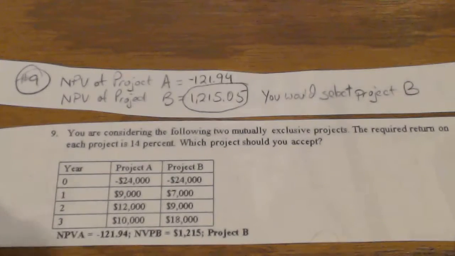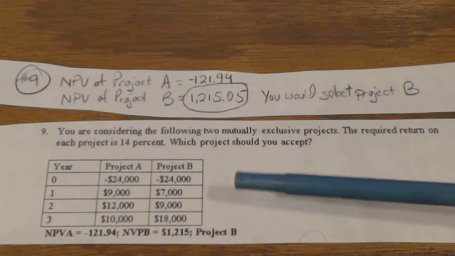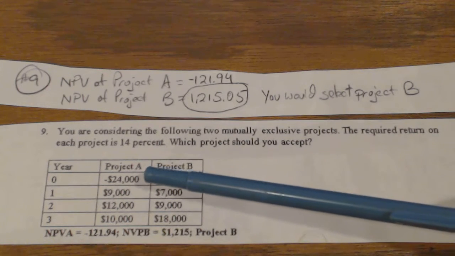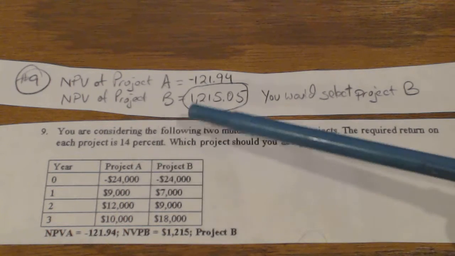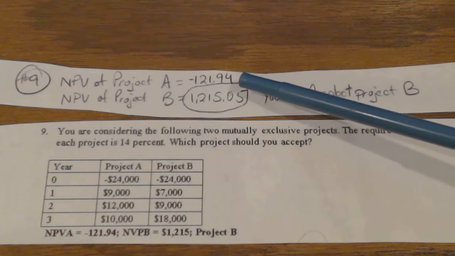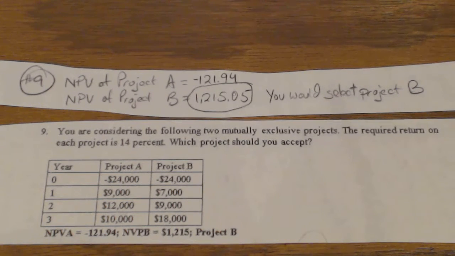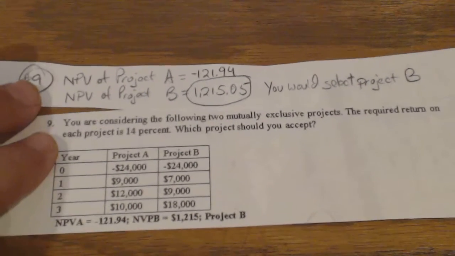You're considering two mutually exclusive projects again. The required return is 14%. Which project would you accept? And this is really straightforward. You just go through and figure out the net present value for each one using 14%. It works out to where A, the net present value, is negative 121, and B, it's 1,215, so you would choose project B. Pretty straightforward.